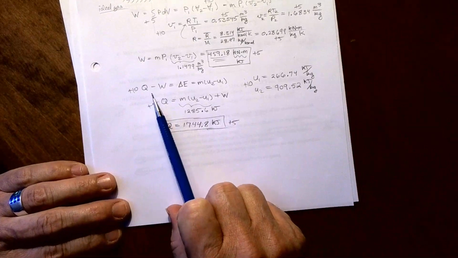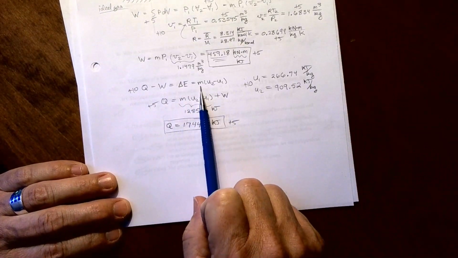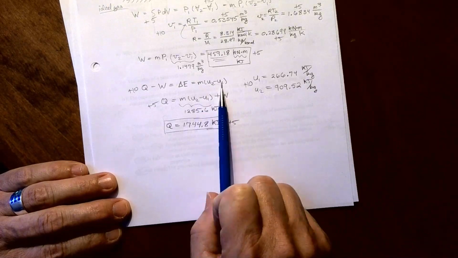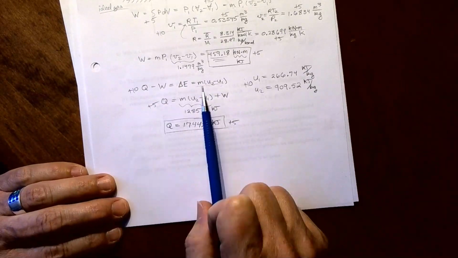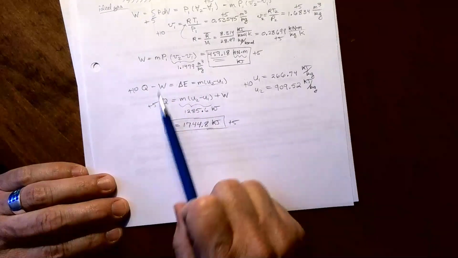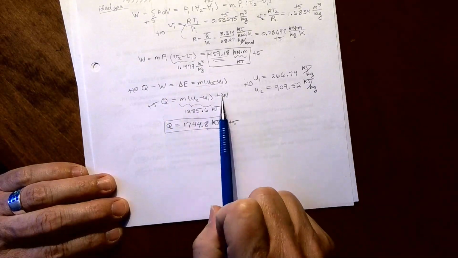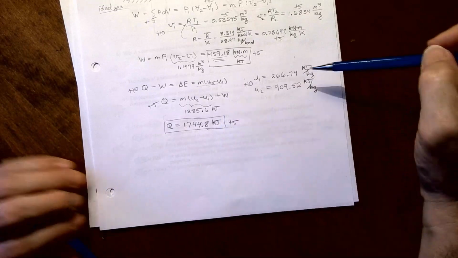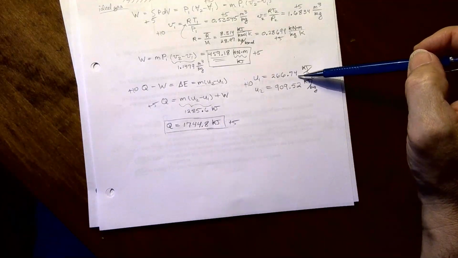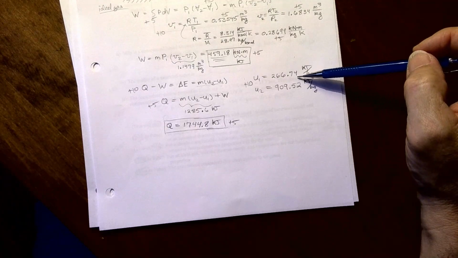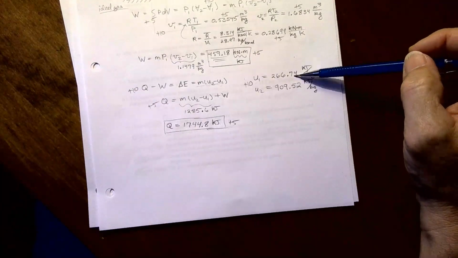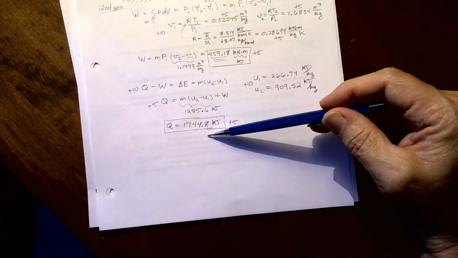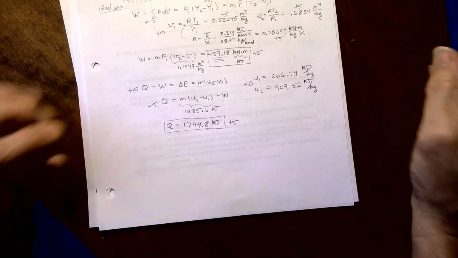So the first law of thermo says Q minus W equals, again, M times U2 minus U1, neglecting kinetic and potential energy. Delta E reduces to this. We have an expression for the work, so I'm just going to algebraically solve this for Q, take W to the other side. Both states, again, are defined, so we can now do the work necessary through the charts at the two temperatures given to come up with U1 and U2, and then substitute into the equation. The final answer is 1744.8 kilojoules.